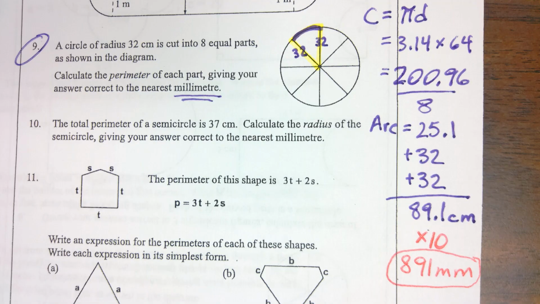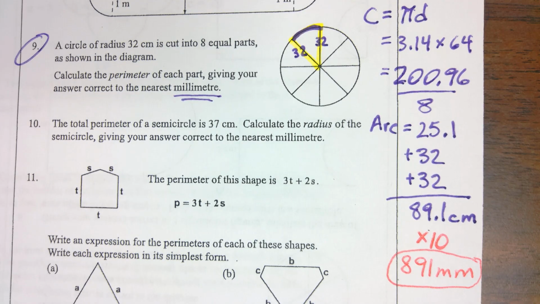Okay. How many of you got that? Okay. How many lost half a mark somewhere? Okay, good.